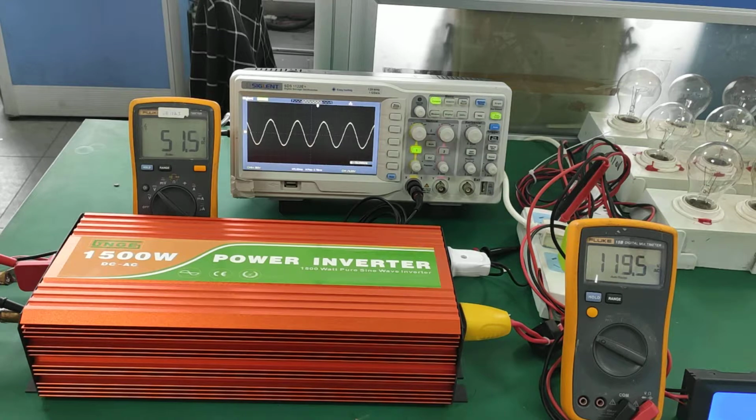Now we increase the DC voltage to about 52 volts. Now the output voltage comes to 119.8. Okay, we still increase it to 54 volts.